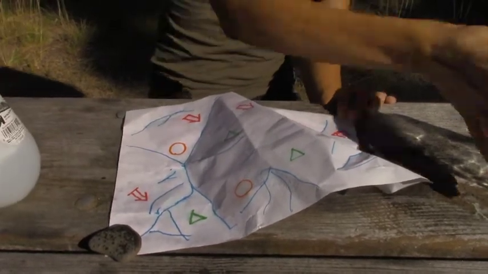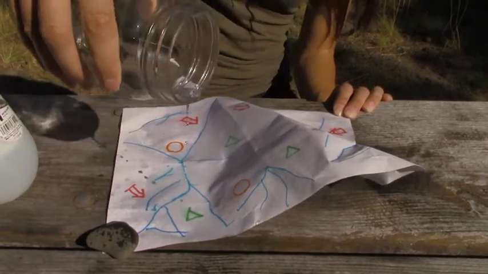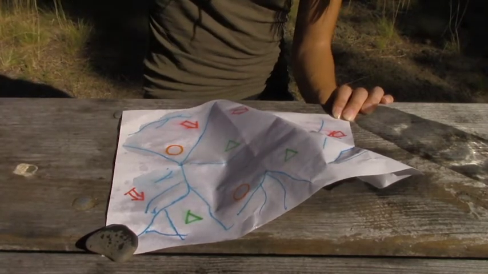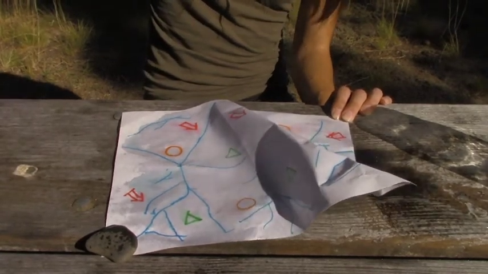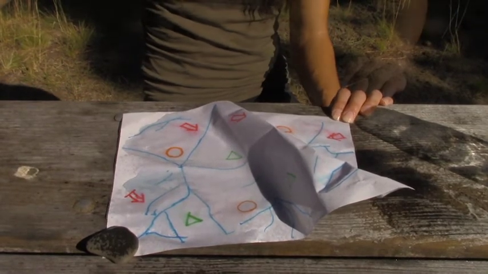That's with the spray bottle. If you have your cup, you're just going to gently pour little bits. It may start to collapse, and that's okay. And I want you to make observations about what's happening to the watershed. How does water move throughout?